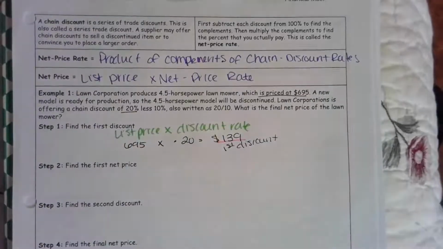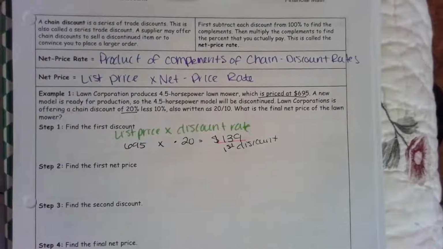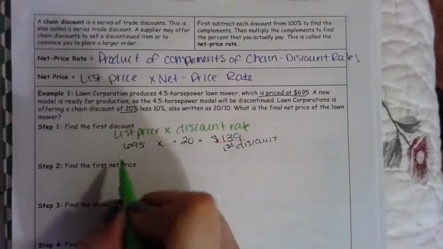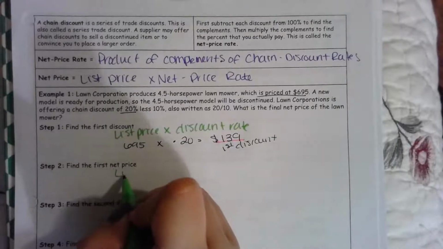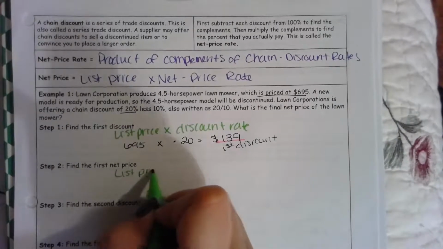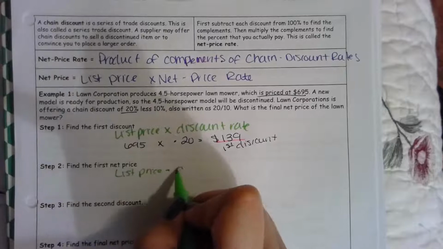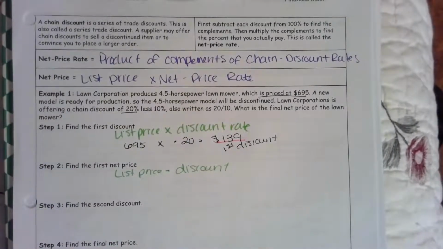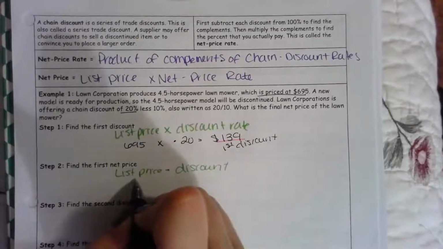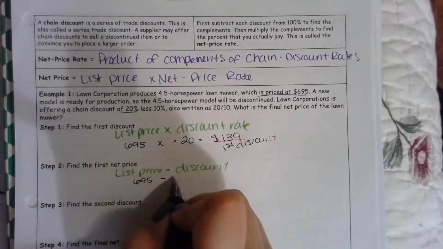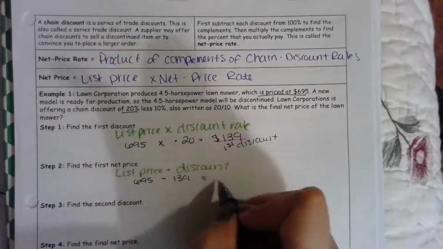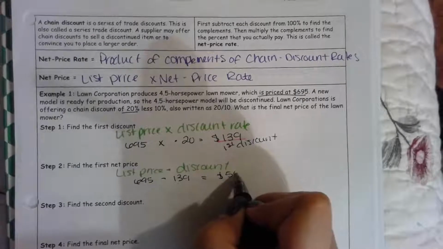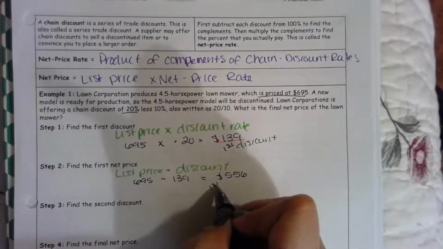Then, to find your first net price, you're going to take the list price and subtract your discount. So in this case, we're going to subtract our first discount because that's all we've found so far. So we're going to do $695 minus $139, which is going to give you a total of $556 for your first net price.